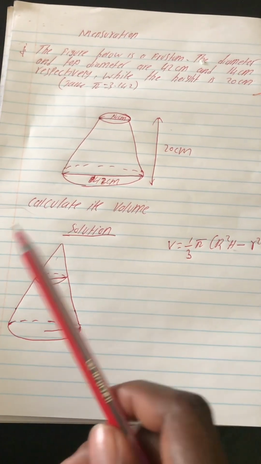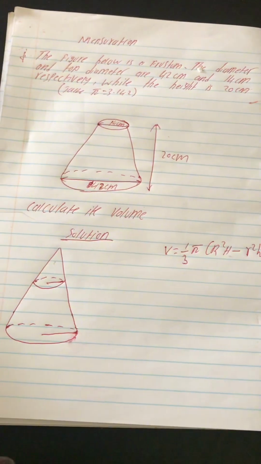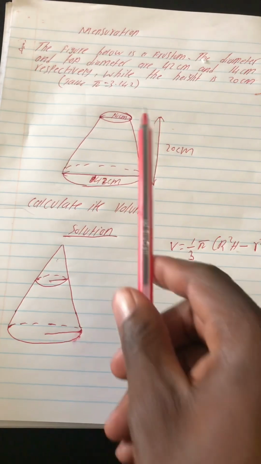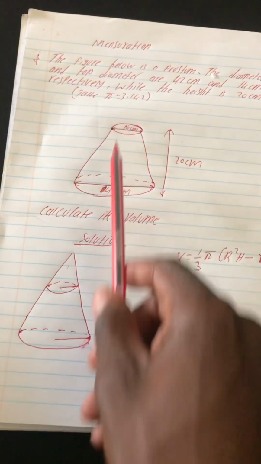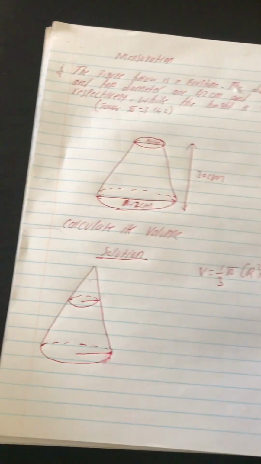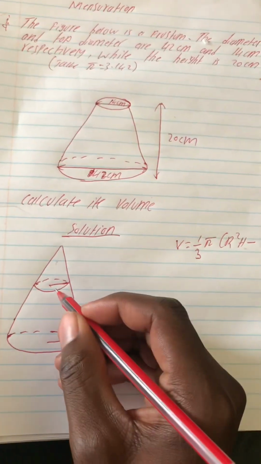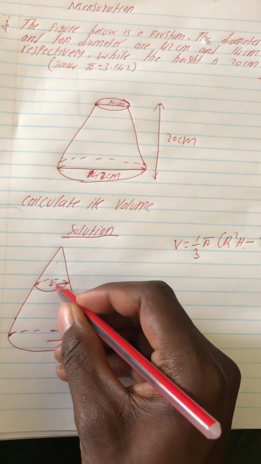So I'm going to convert the radius from the diameter. How are we going to convert? We're going to divide by 2. 14 divided by 2, we're going to have 7, so here we write 7 centimeters.